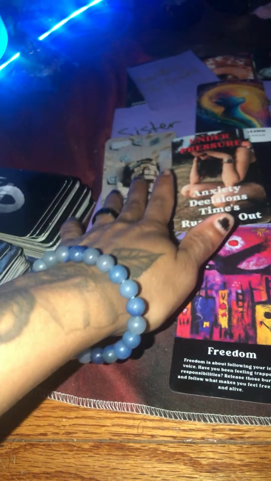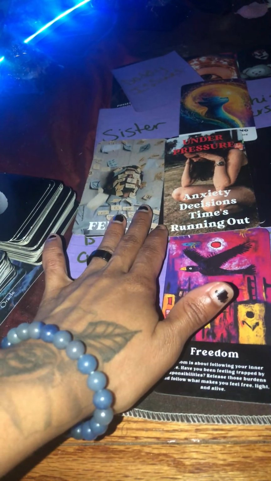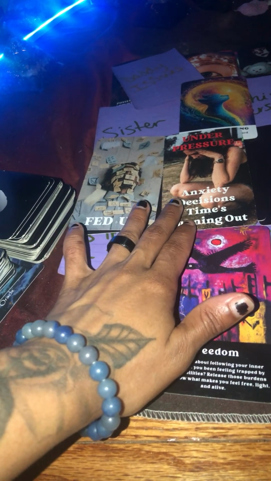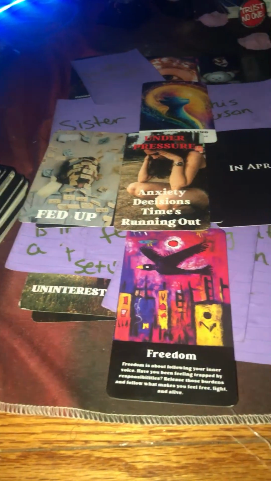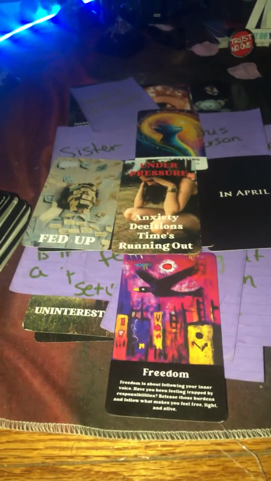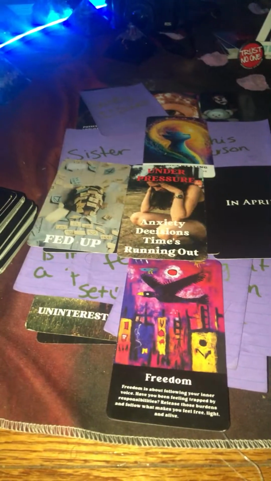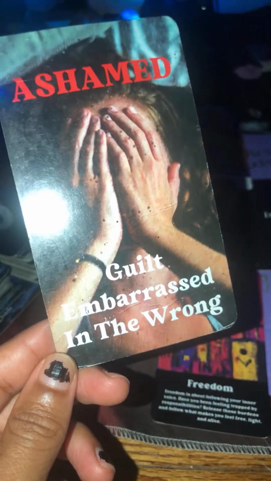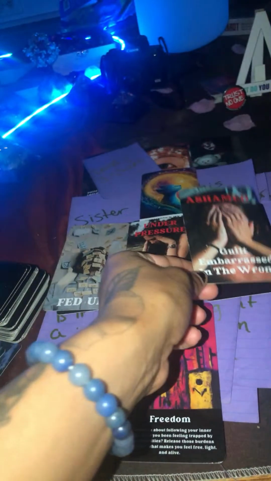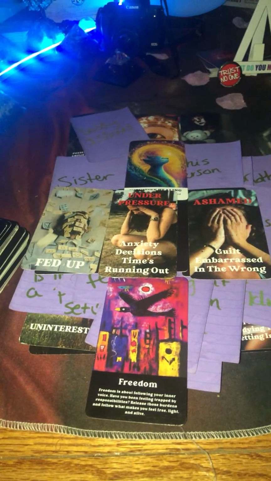Yeah, and this is why, like I said, they're under pressure. Something about working under pressure. This person is running out of time. Like I said, running out of options. Yeah, they're the one that's having a lot of anxiety. They're the one that has a decision to make, because time is running out. Yeah, this is someone that feels ashamed about something. They're not guilty, or they're going to be guilty, embarrassed, or in the wrong about something. Or they're feeling it right now.